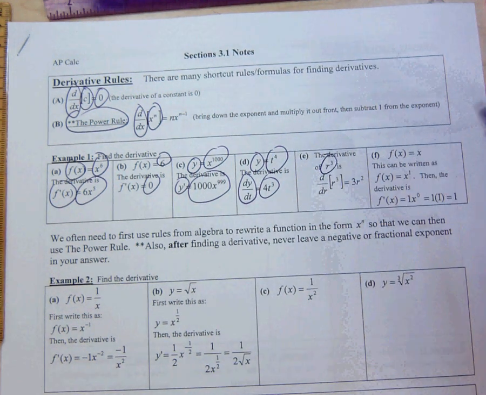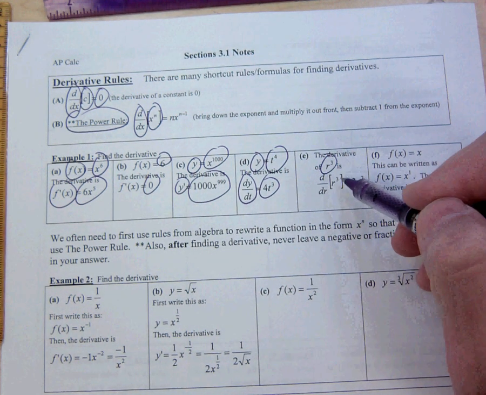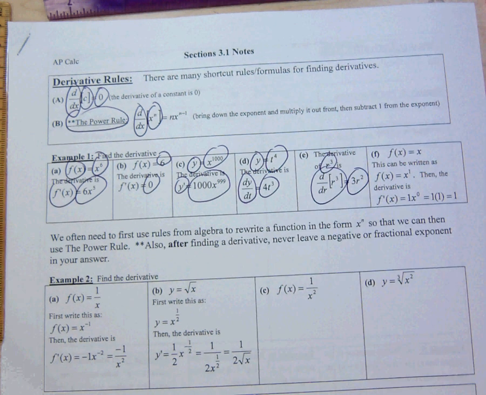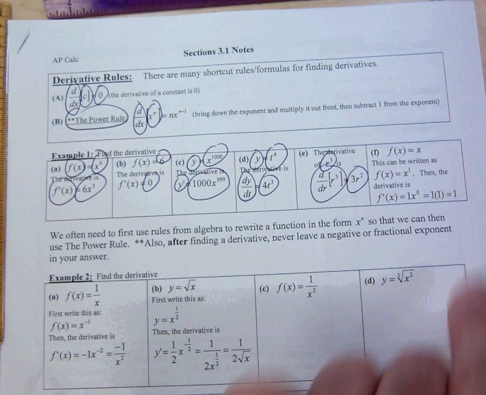The derivative of that is what? 3r squared.